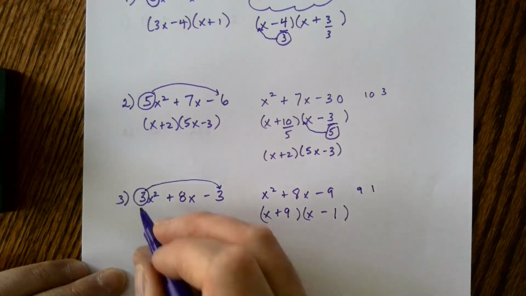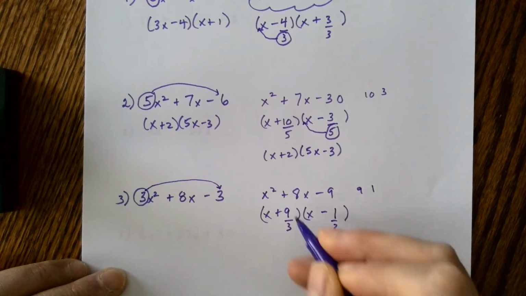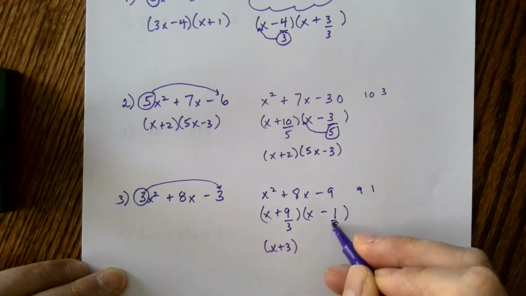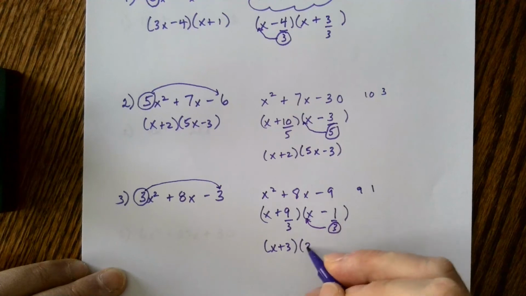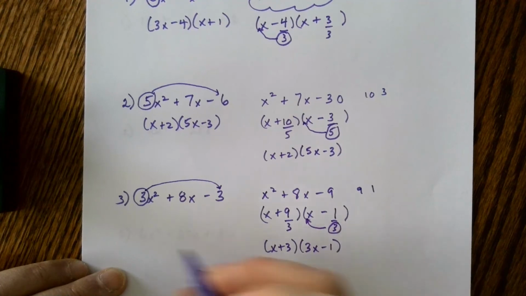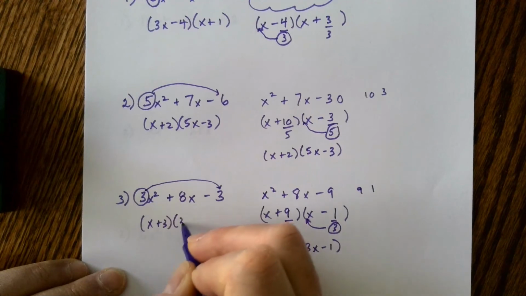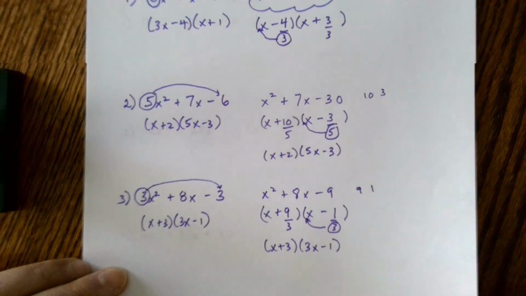And now we can't forget the 3. 9 divided by 3 is 3. But since we can't evenly divide here, the 3 comes back out front, and we're left with 3x minus 1. So the factored form of our trinomial 3x squared plus 8x minus 3 is x plus 3 and 3x minus 1.